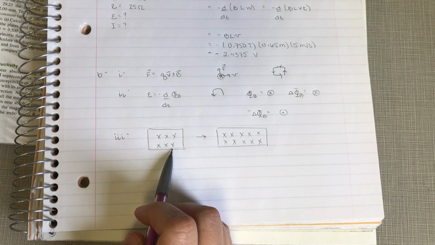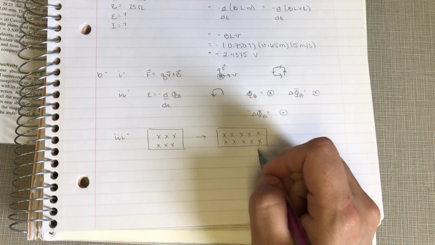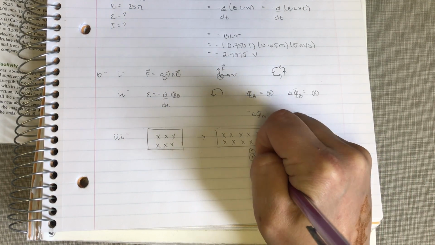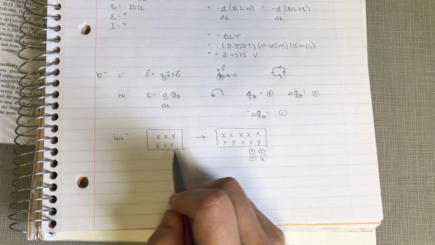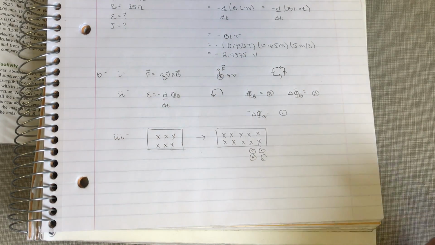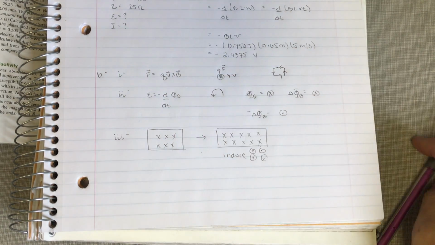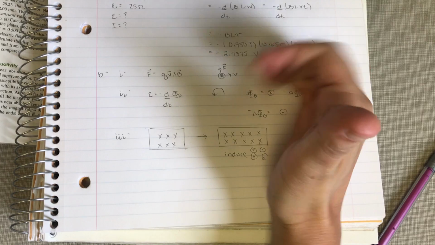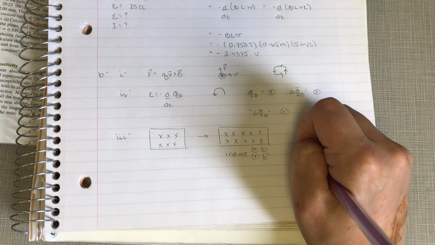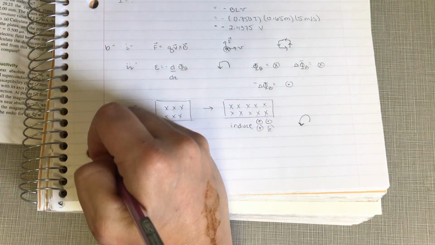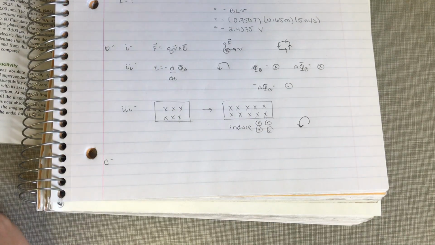Nature doesn't like to change. So in order to cancel this out, if we have 4 extra into the pages, we're going to cancel them out with 4 out of the pages. So that's what we're going to induce. So we're inducing out of the page, and that's going to give me a current counterclockwise. Huzzah! Alright, so part C, calculate the current through the resistor.